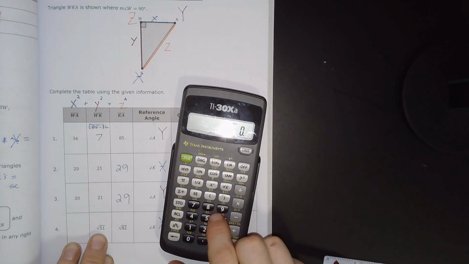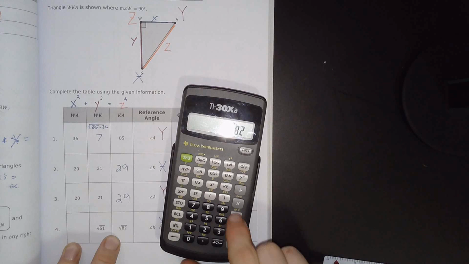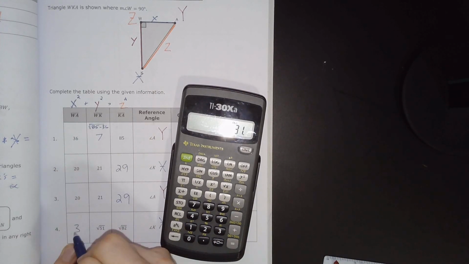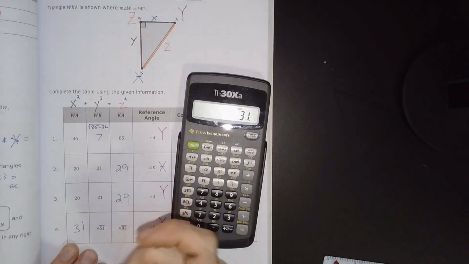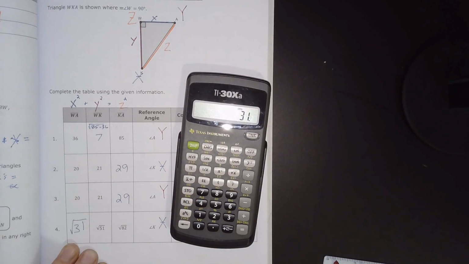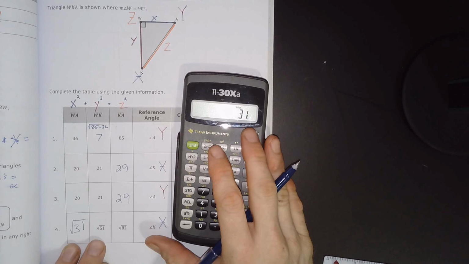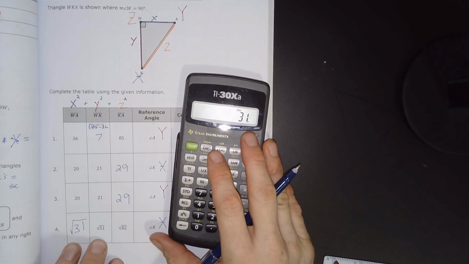It's going to be 82 minus 51, and that'll be 31. Or I'm sorry, the square root of 31, because I have to square that.